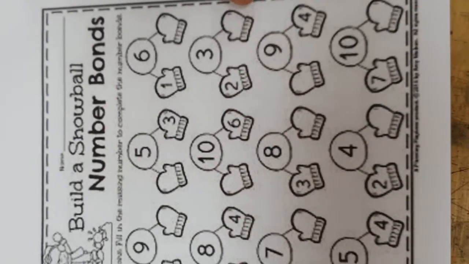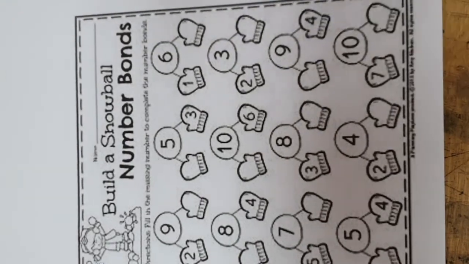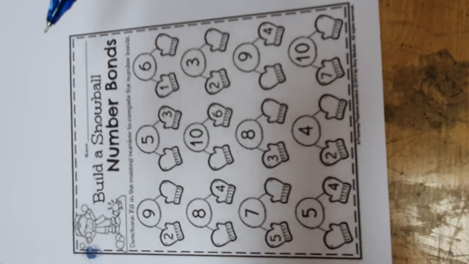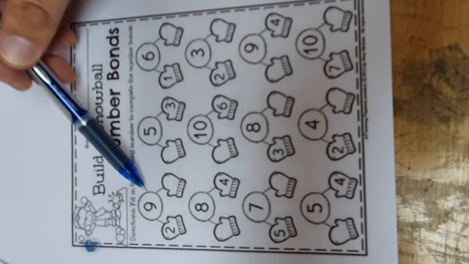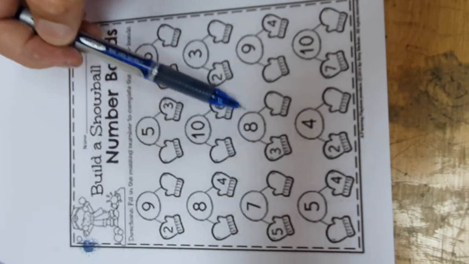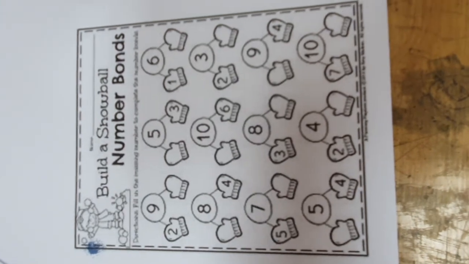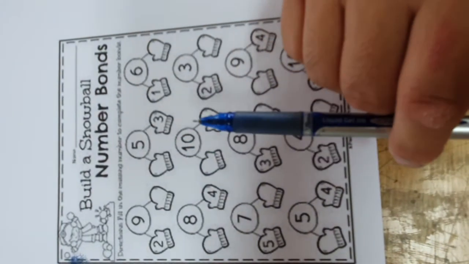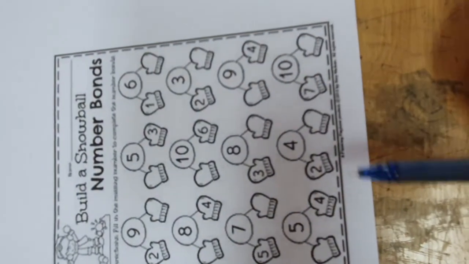Alright, so build a snowman. Build a snowball. Okay, let's see if we can focus better. Alright, so here you have the total. The whole is given. The whole total 9, 5, 6, 8, 10, 3, 7, 8, 9, 5, 4, 10. So you have already gotten the whole, the total. You need to find out the 2 parts. Okay, but this is also a mixed bond worksheet because the total, the whole is not the same.